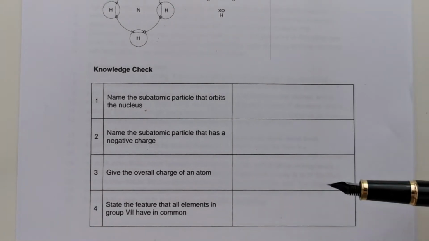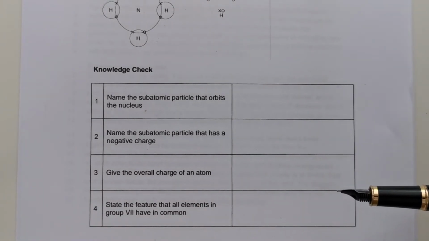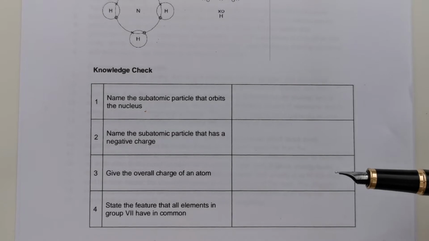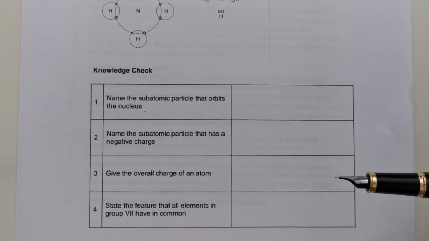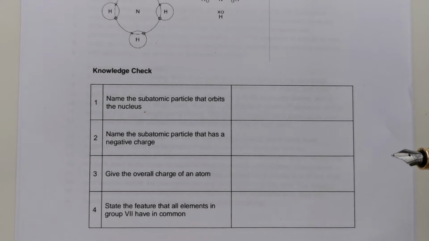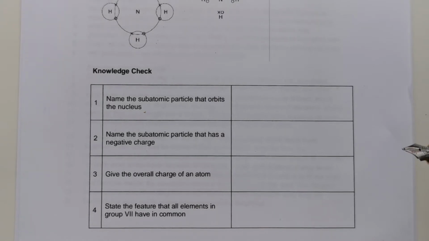Now you'll see 4 on this page, 4 on the next page, and what I'd like you to do now is pause the video, have a look at those 8 questions, and see how many of them you can answer, either using your own independent resources or just from your own knowledge, based on what you know about the structure of the atom and also aspects you know about the periodic table. So pause the video now and have a go.